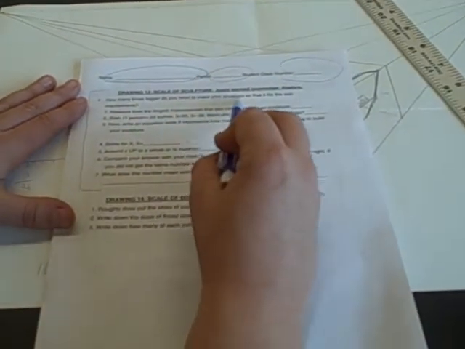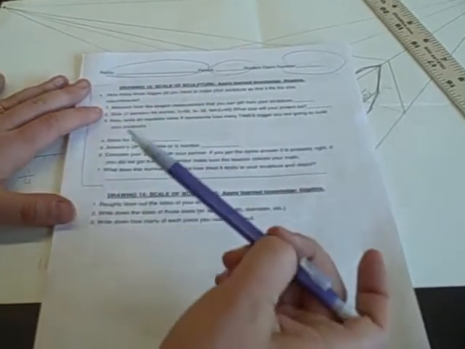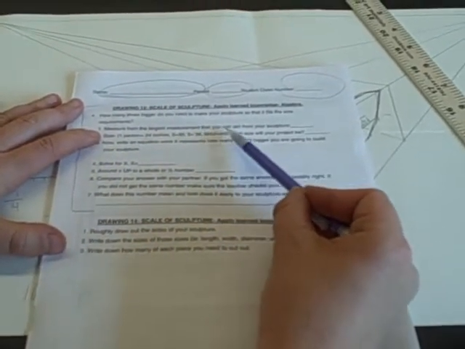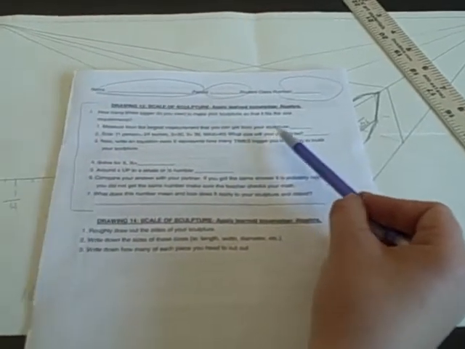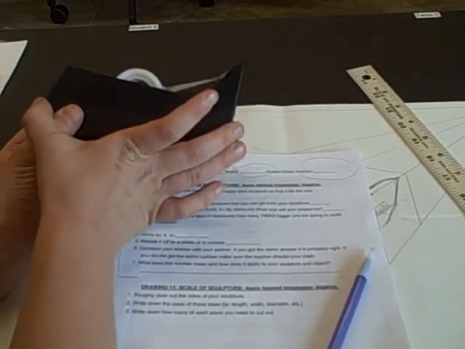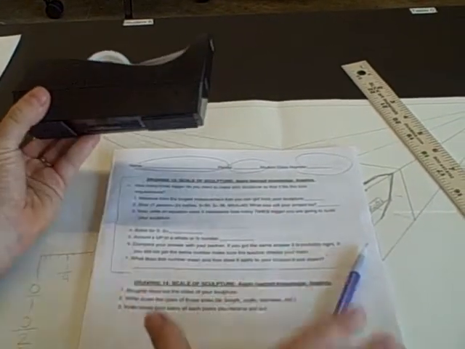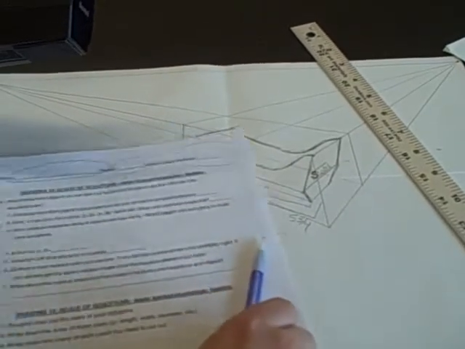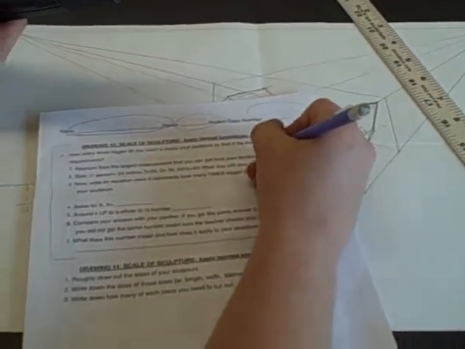It is asking you, how many times bigger do you need to make your sculpture so that it fits the size requirements below? So there's multiple steps to this. Number 1, measure the largest measurement that you can from your sculpture. So as I look at my sculpture, the biggest measurement I can possibly get is right here. And I can look at my drawing and see that that is 5 3/4. I write that in this space here.